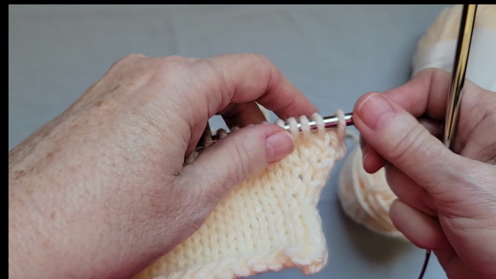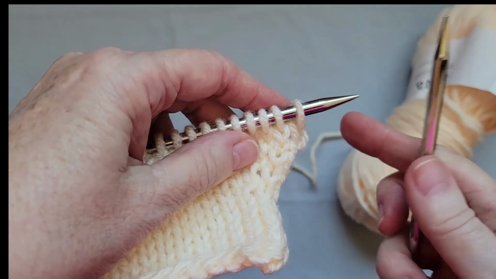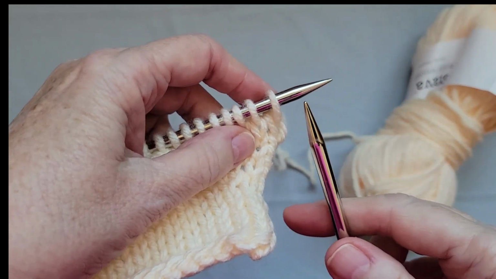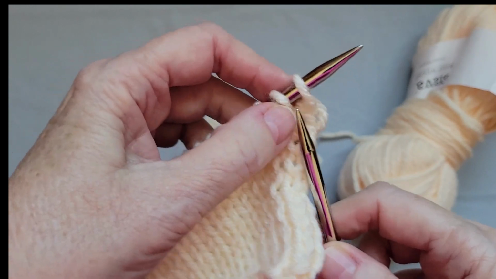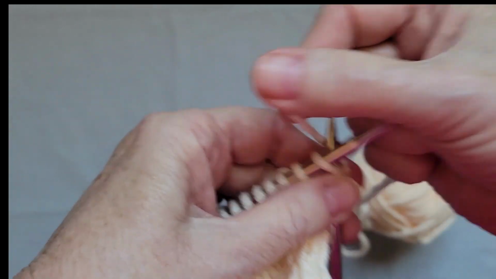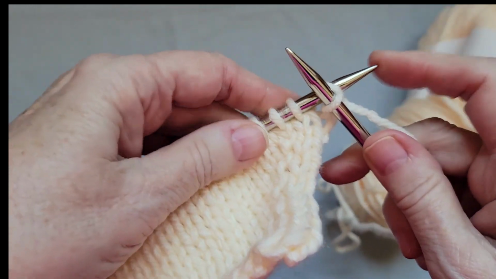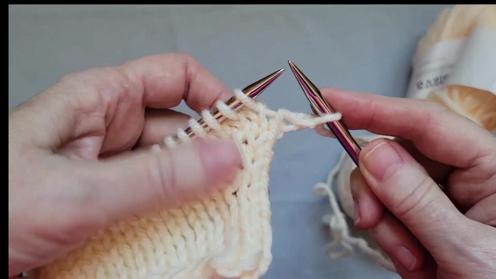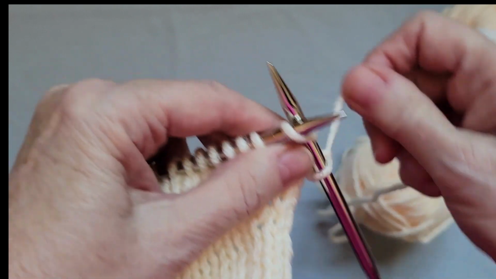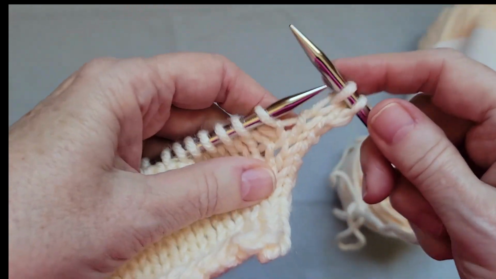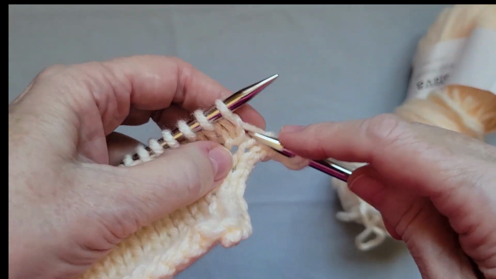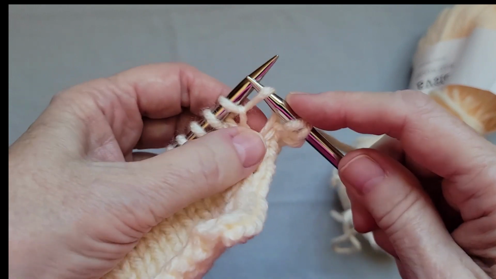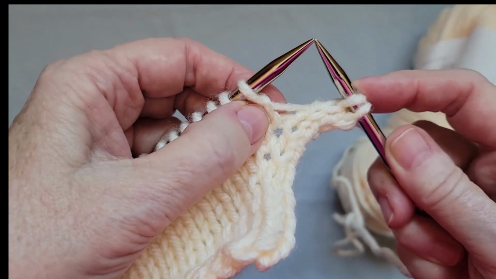To make an M1 increase, you want to make sure you knit at least 1 stitch before you make your increase. And in this case, I've knit 2 stitches where I want to make my increase. The increase is made using this bar between the 2 stitches.